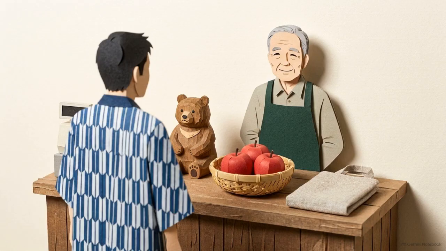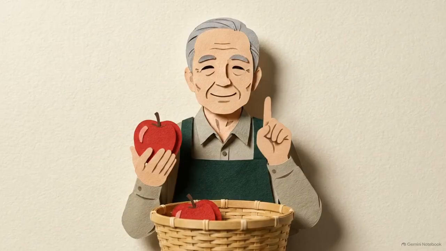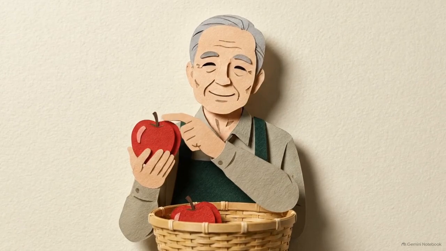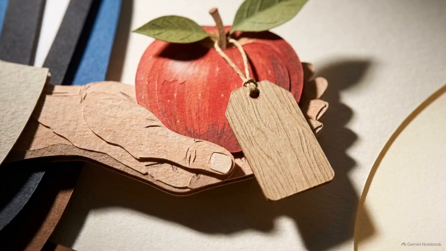Now, let's say you've gathered your items and you're standing at the checkout counter ready to pay. If you point to the fruit and use Ikutsu here, the clerk will simply count the apples for you again. This word identifies the number of items, but it cannot tell you the price. For that, you need a different word.